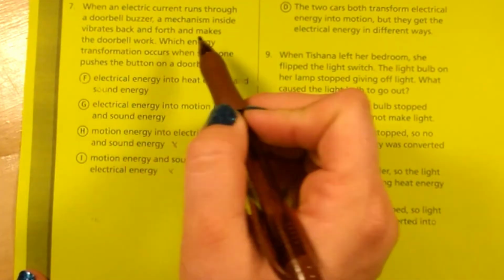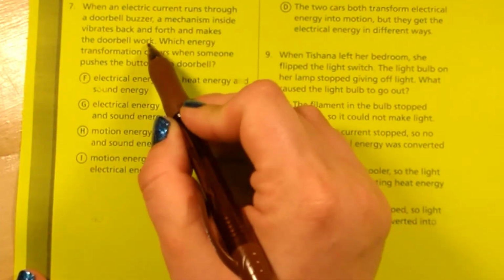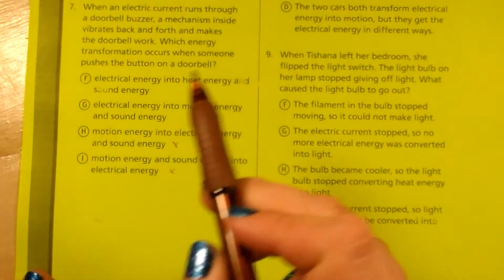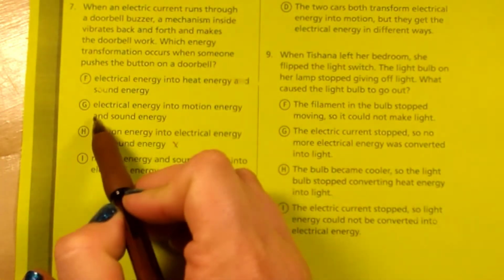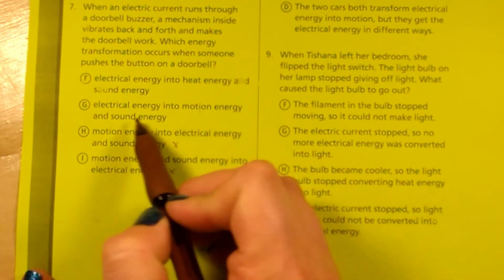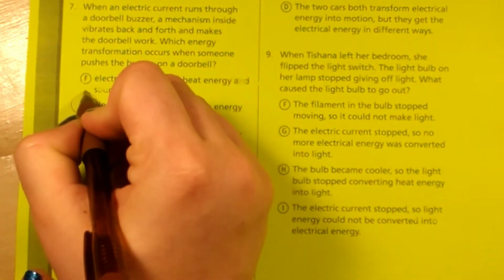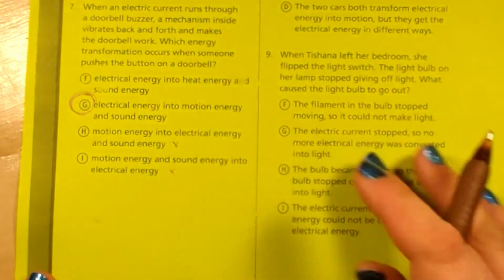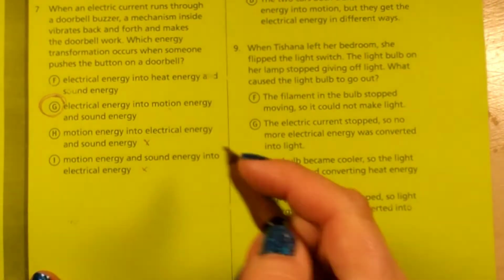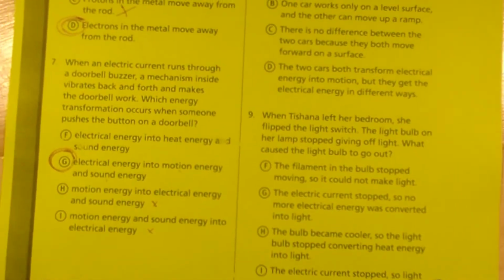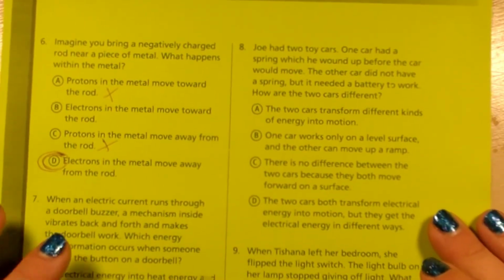It puts it back and forth to make the doorbell work. So that's movement. So electrical energy and motion energy and sound energy. So when it's moving back and forth, that is motion energy. And then obviously it makes the buzzer sound from the vibrations.